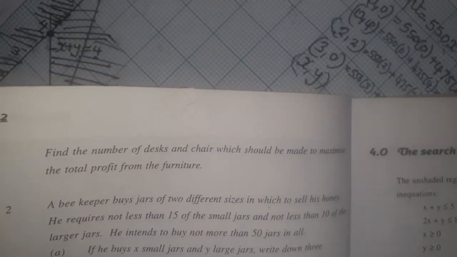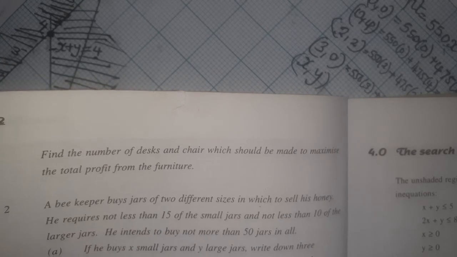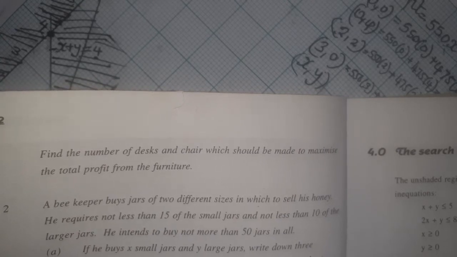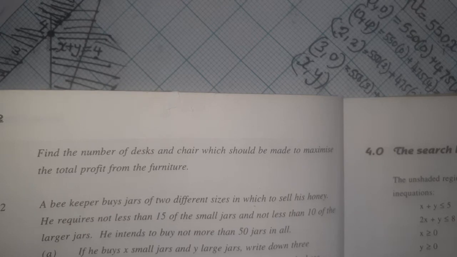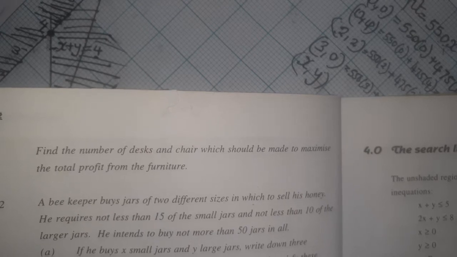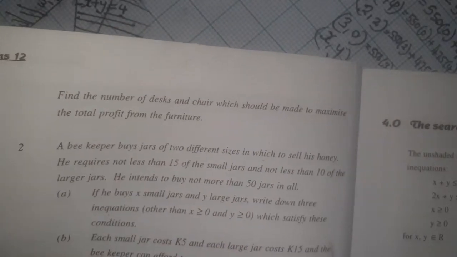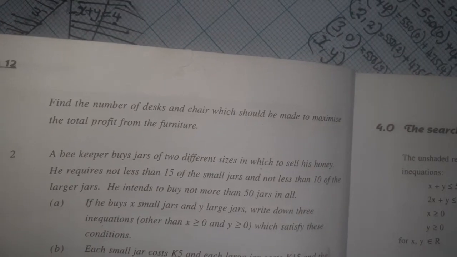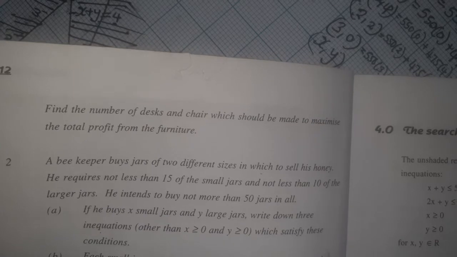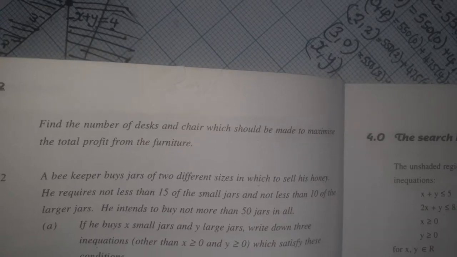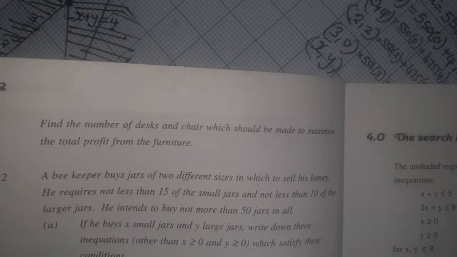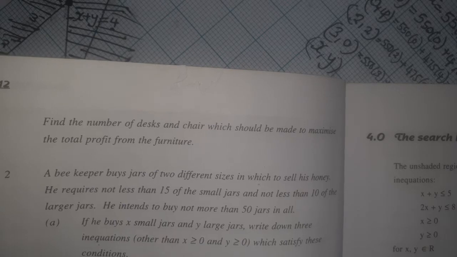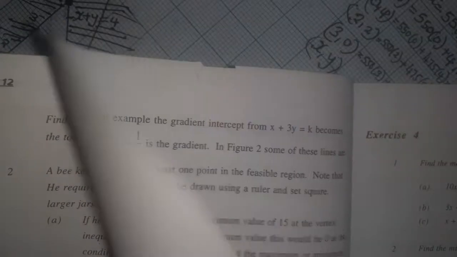Find the number of desks and chairs which should be made to maximize the total cost from the furniture. So the process is the same. The process is the same. Okay, and as you go through these questions, please try by all means to be practicing them in preparation for exam. Okay, I think I saw another question somewhere which I'm supposed to give you.